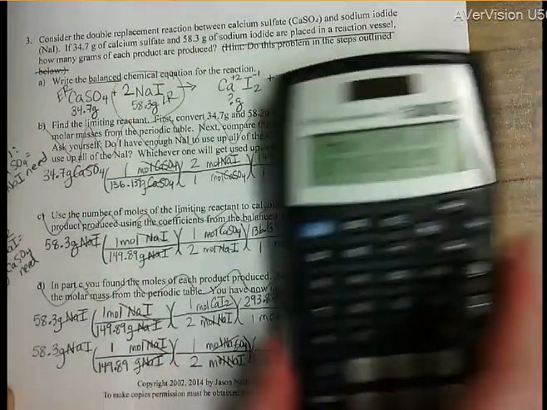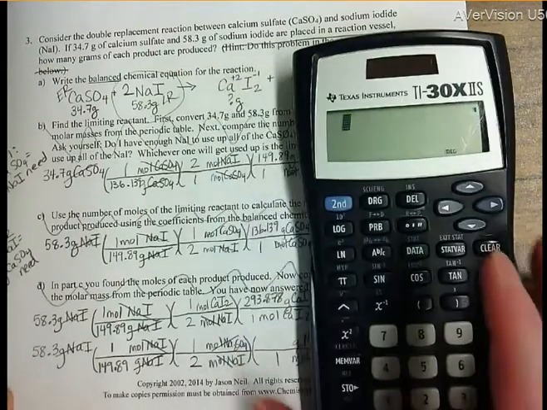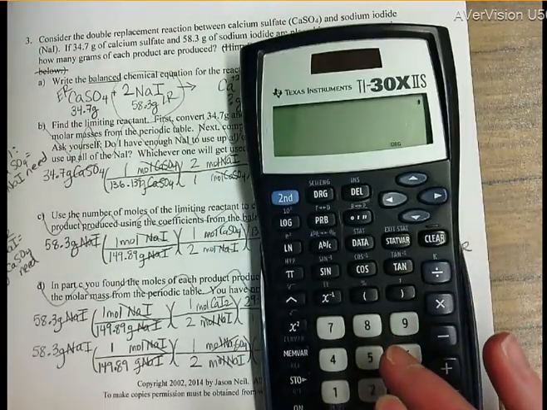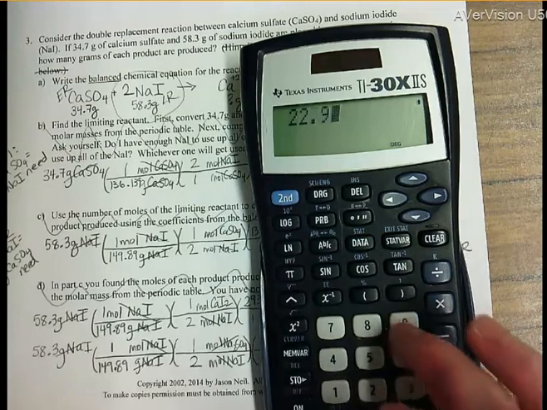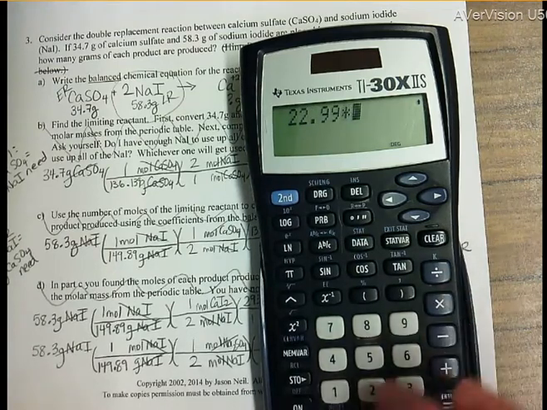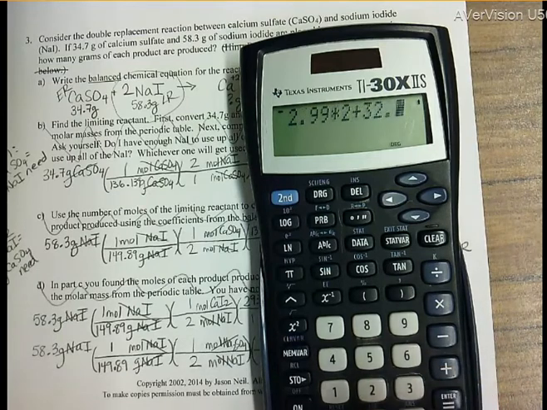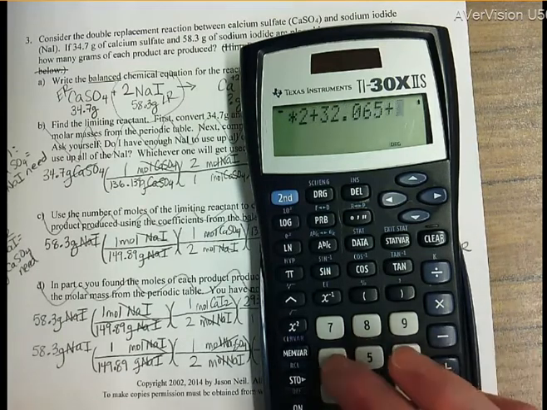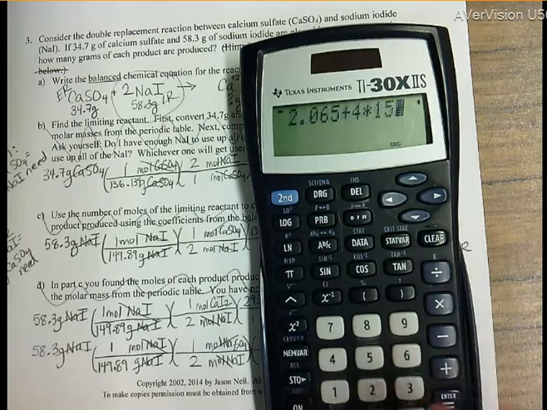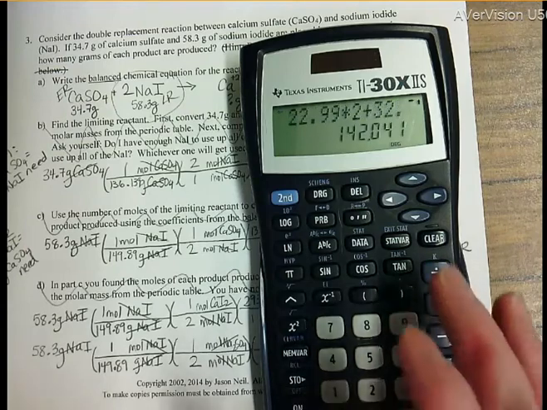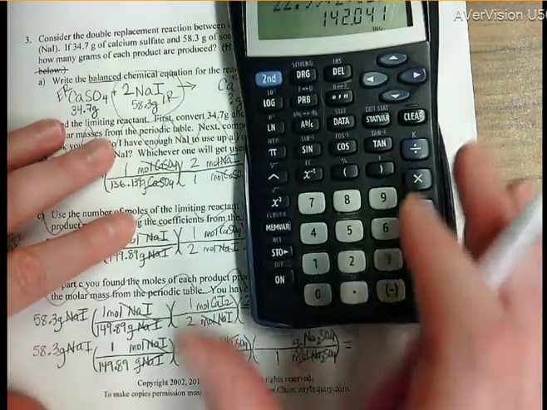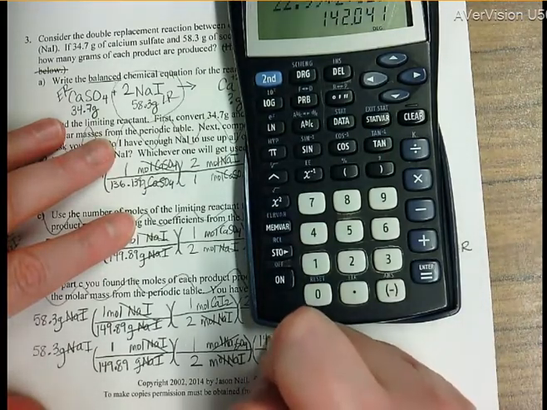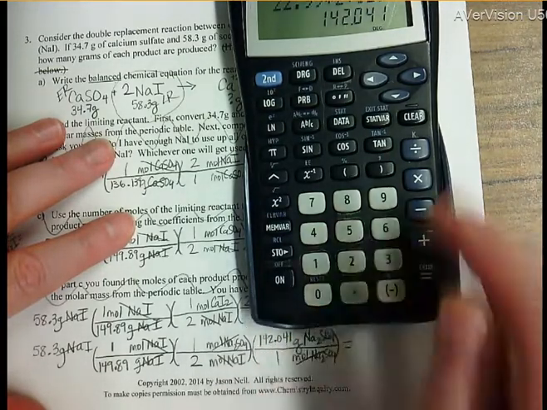This is 1. And again, this is going to come from adding up my 2 sodiums, 22.99 times 2, plus 1 sulfur, 32.065, plus 4 oxygens. I get 142.041 grams.